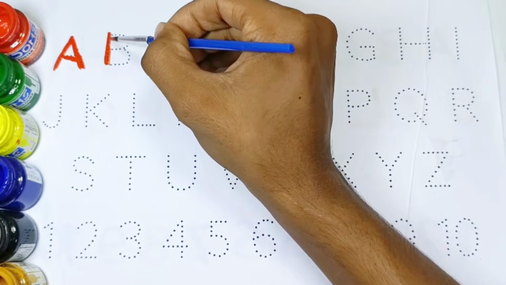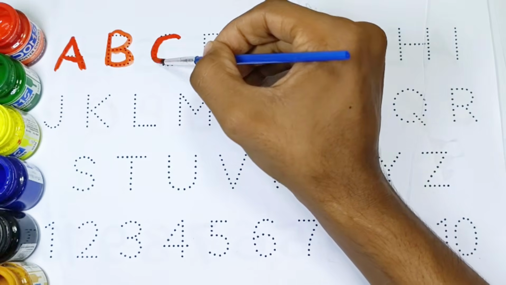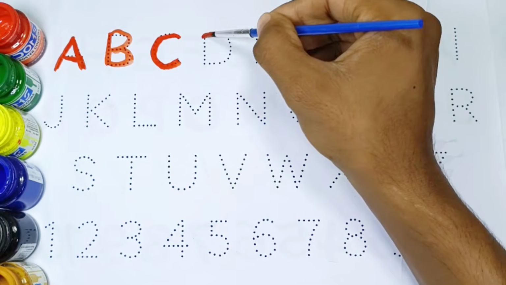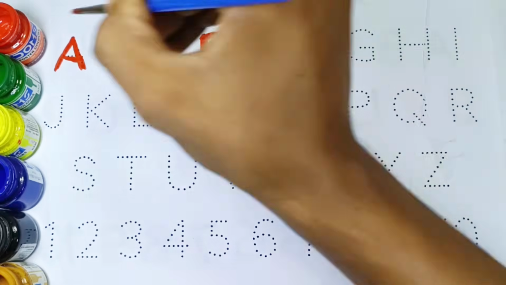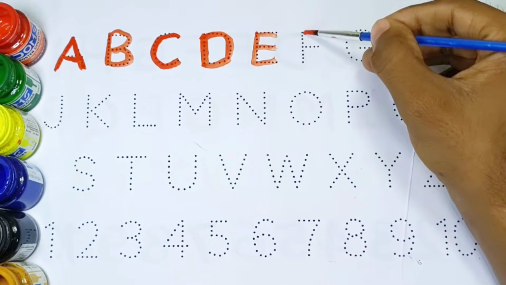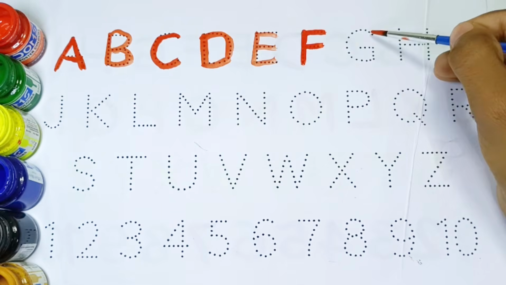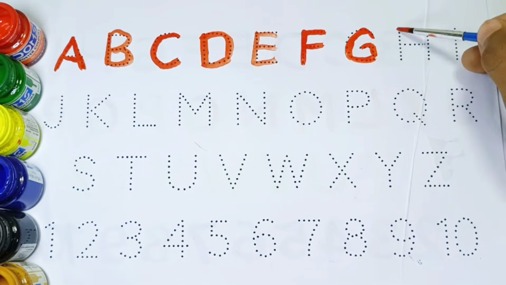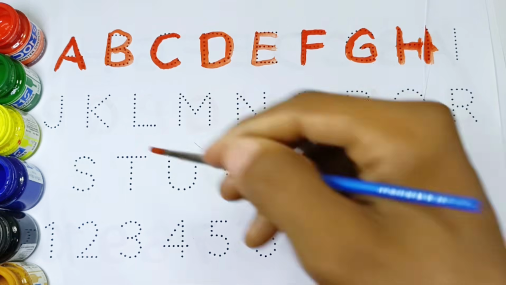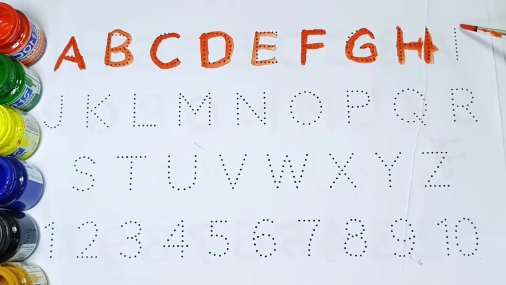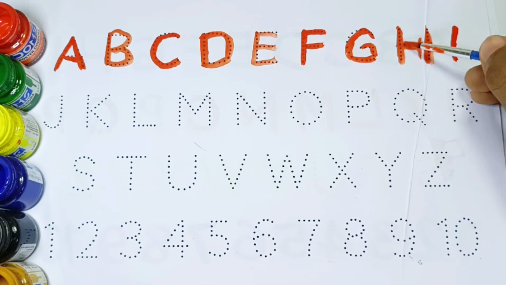A for apple, B for ball, C for cat, D for dog, E for elephant, F for fish, G for God, H for helicopter. Kids, now you draw I for ice cream.